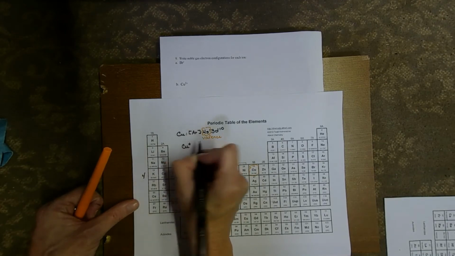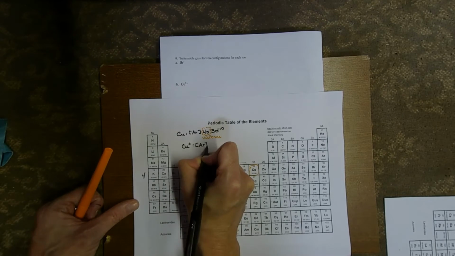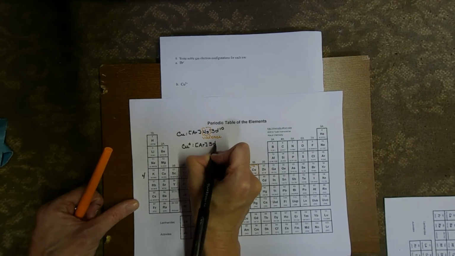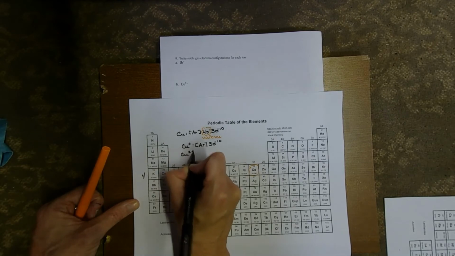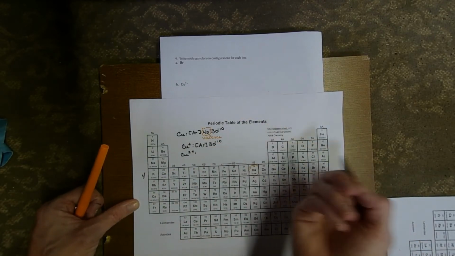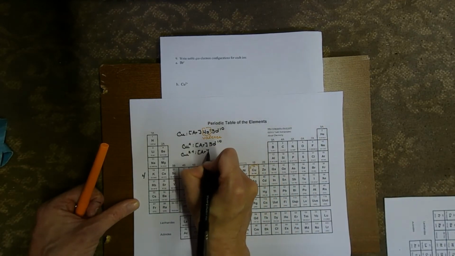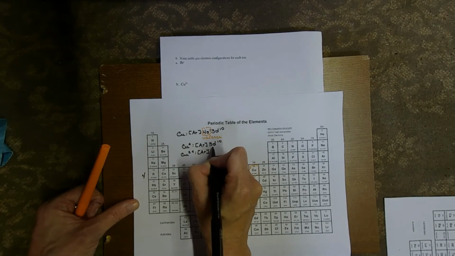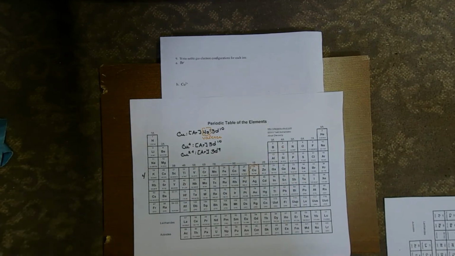So copper +1 would be argon 3d10. But for copper 2 plus, well, what are we going to do? We already took it away from the 4s, so we do have to start kind of disturbing the full D subshell. So we're going to do a 3d9 after that.